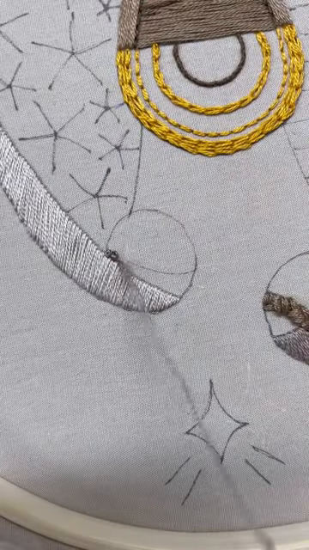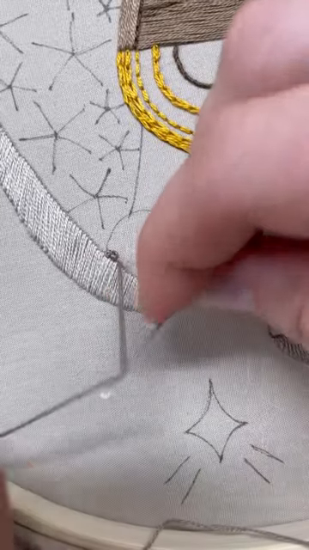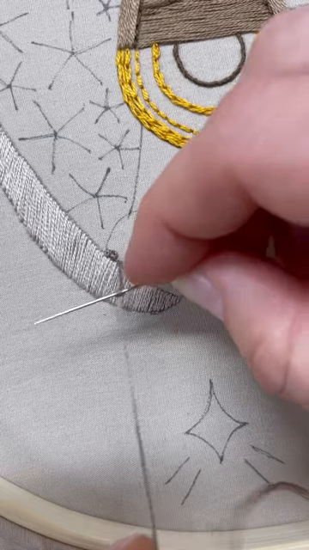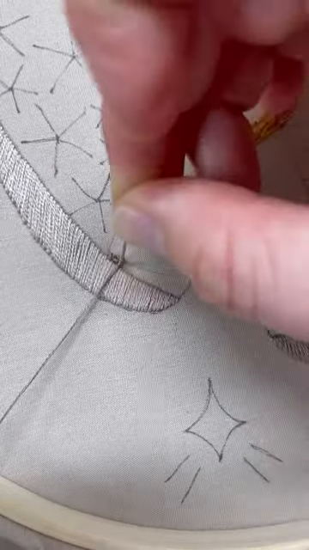I don't like that spot. I felt like I caught a knot or something on the back. Let's try again. 1, 2. Pretty sure, yep, 2. Down here.